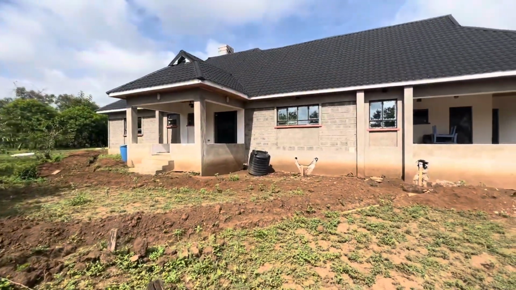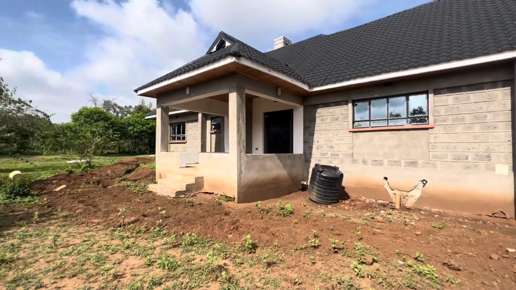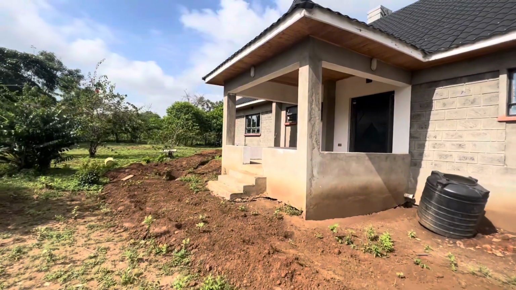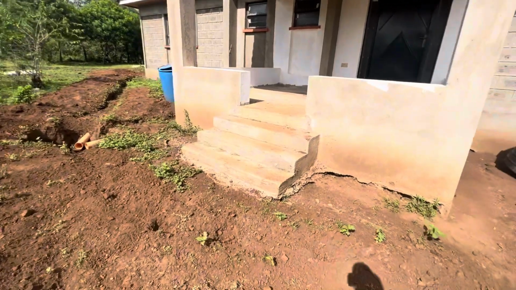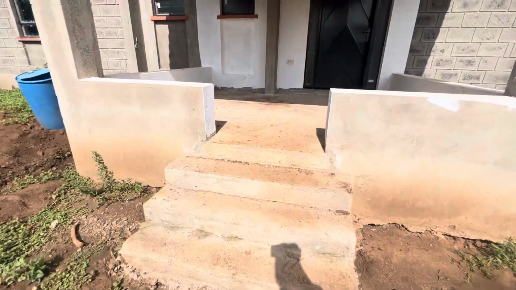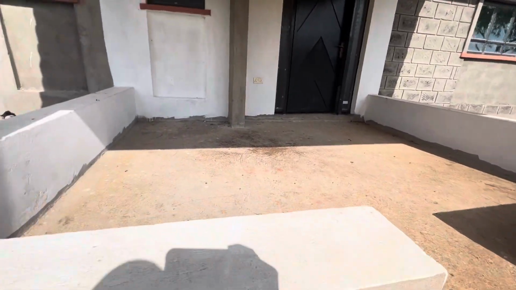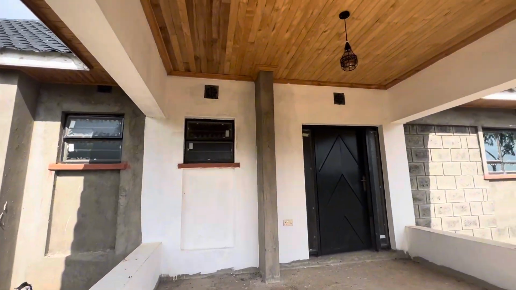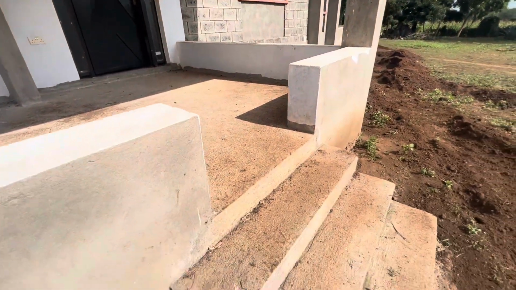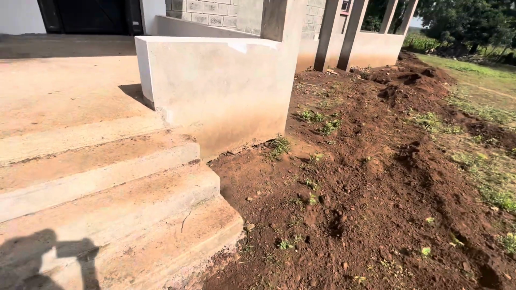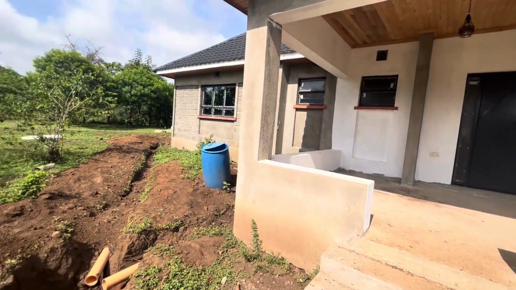We'll be doing some interior finishing for the house. We start the finishes, and the first thing we are going to do is the tiling. We need to tile all these areas. This is the front entrance, so we'll be tiling this part. We're going to tile all this area. I'm just showing you this as a before video. So please come back and see how it looks once we finish the tiling.